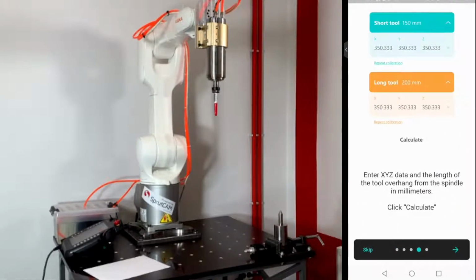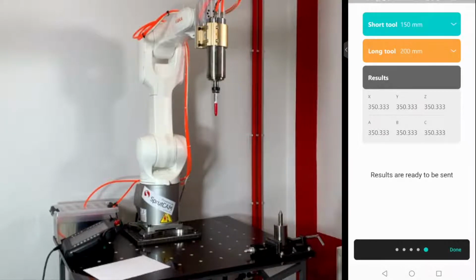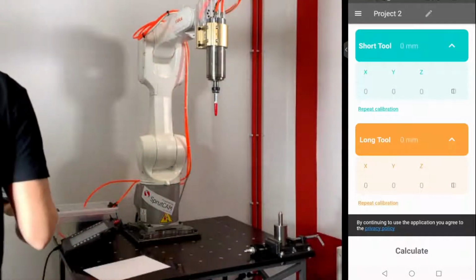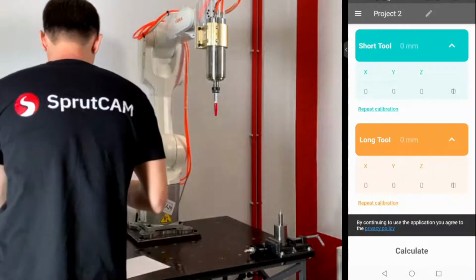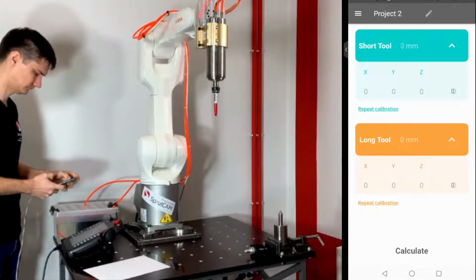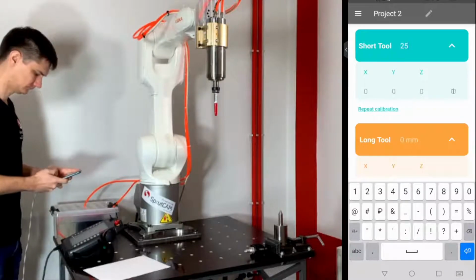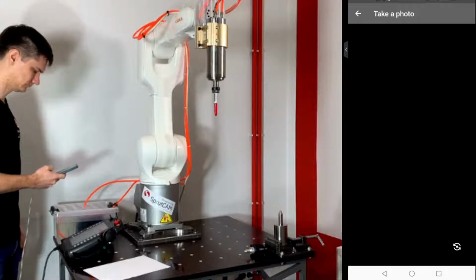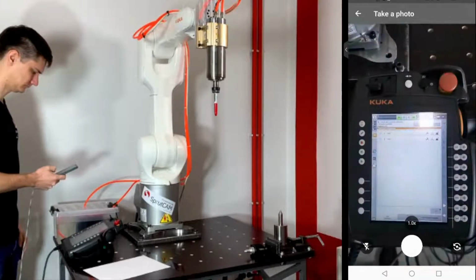Now Alexander goes into our robot cell, and we see it on the left screen. He made a photo with data for the short tool.